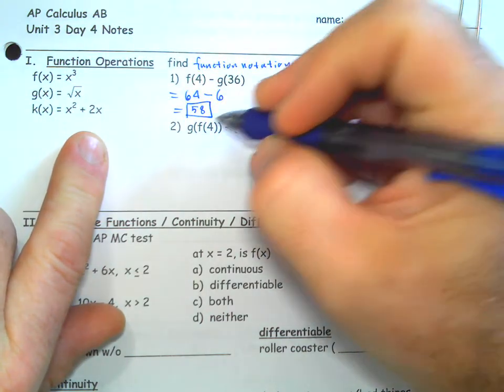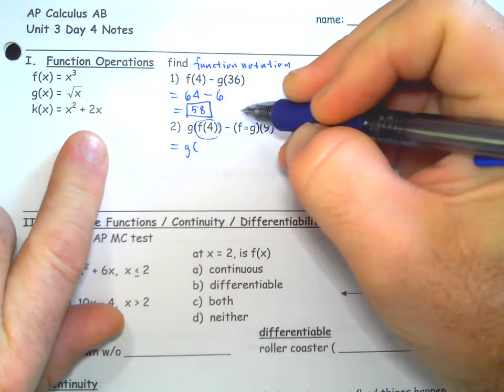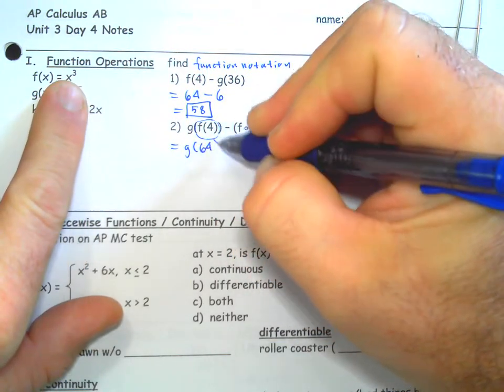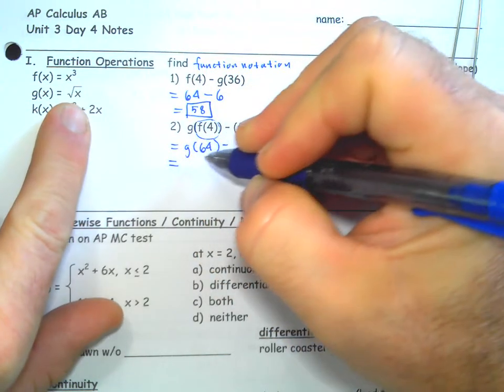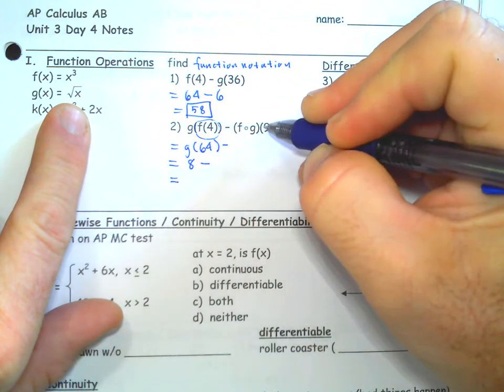Those are called composite functions. So that means you have to work from the inside out. Order of operations, you do F of 4 first, which is 64. And then G of 64 is the square root of 64, which is 8. Right? This means the same thing.